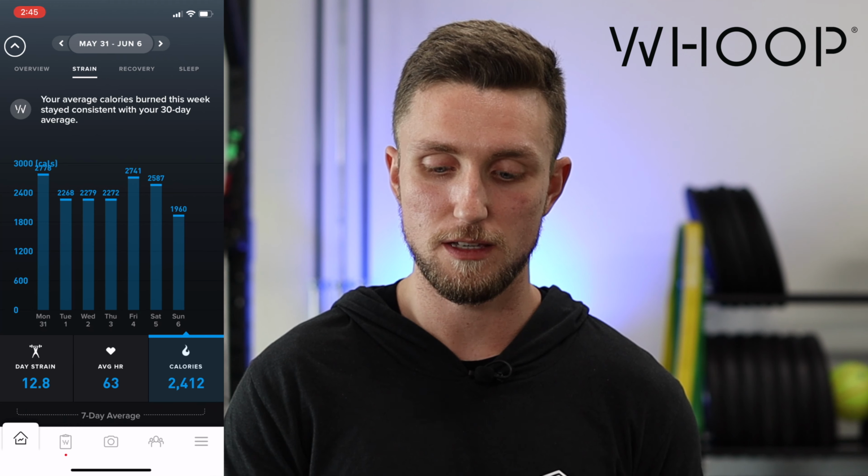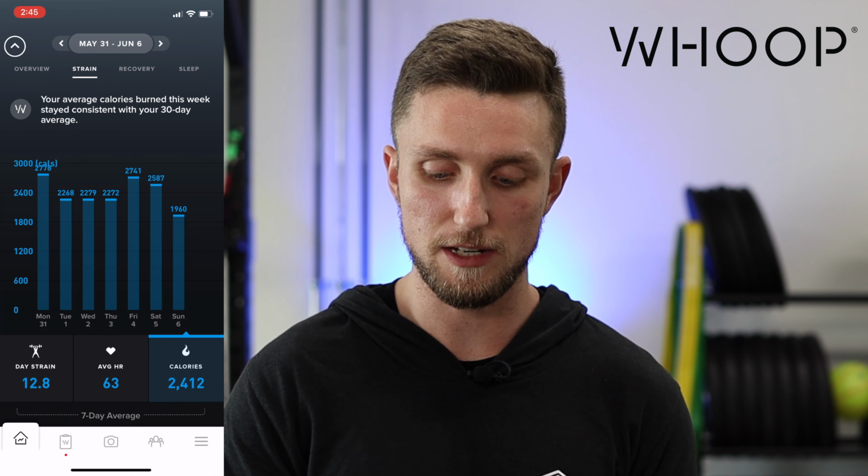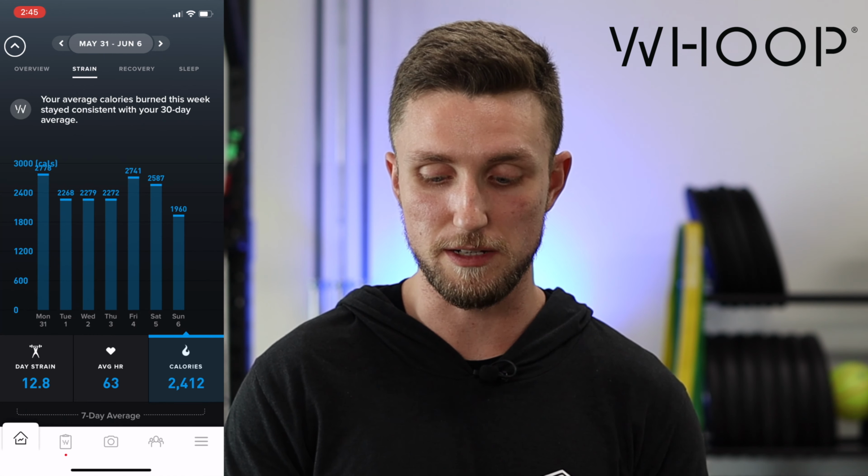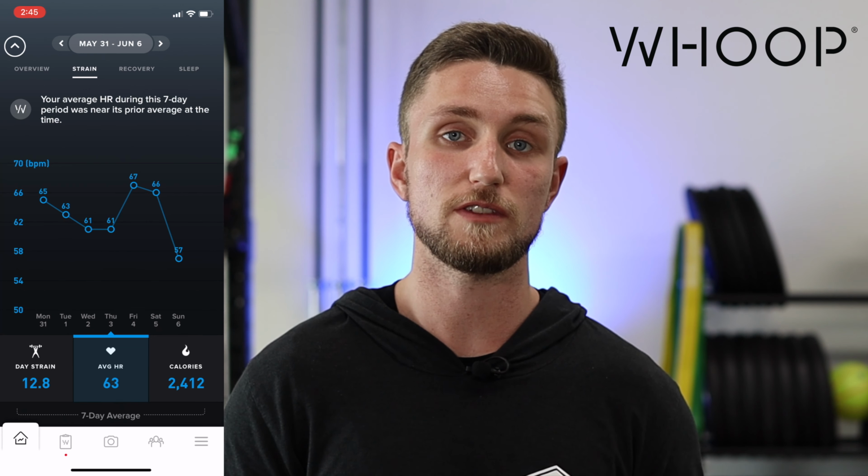If you swipe to the right, you'll see in the strain category different levels for metrics related to your strain. I'm currently on the calories one, which is pretty self-explanatory. It just shows you how many calories you burned in the entire day. The middle tab is for your average heart rate. This is calculated over the course of the entire day.